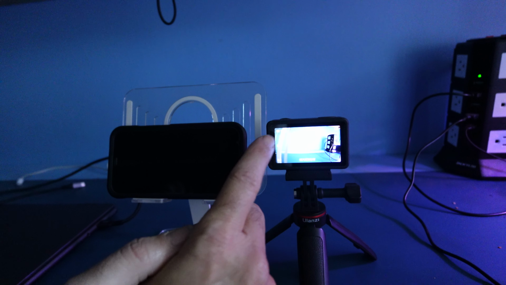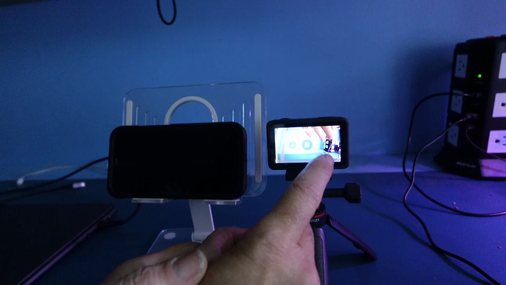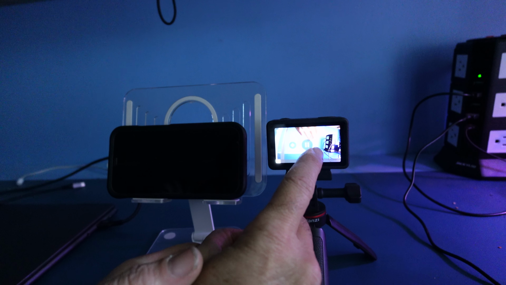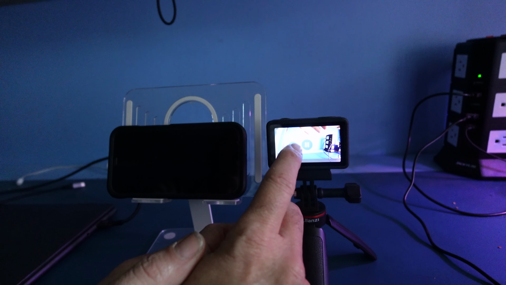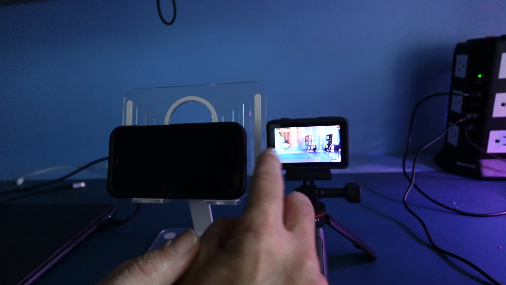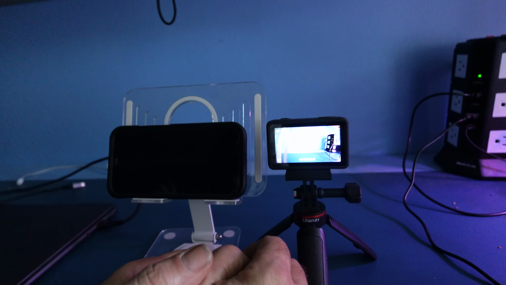If I go to playback, there's slow motion, but I don't see a snail. Anything to do it, right? So let's get out of that and show you how to get to the snail.